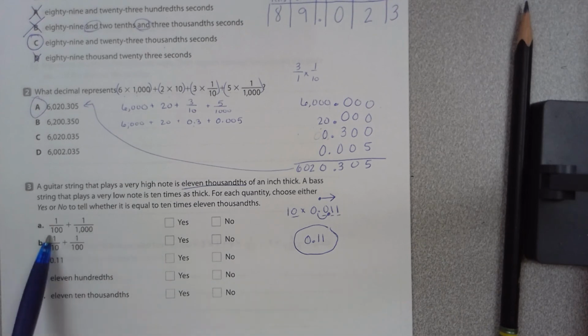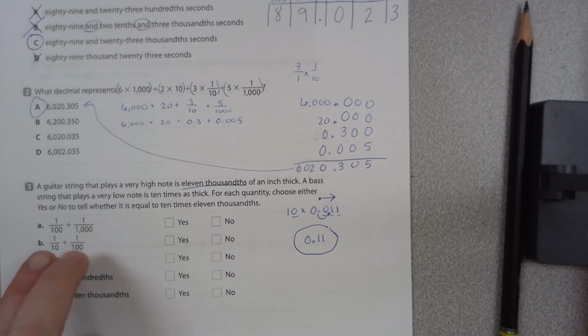I have 100 plus 1,000ths. Okay. Remember, I cannot add uncommon denominators. So I have to find a common denominator. And we talked about this earlier. What's the relationship between 100 and 1,000? That's right. 1,000 is 10 times larger than 100.